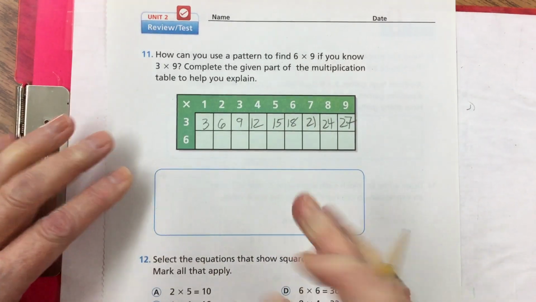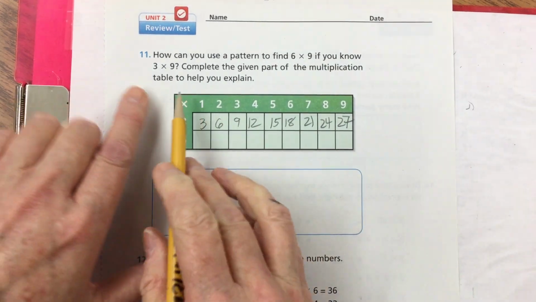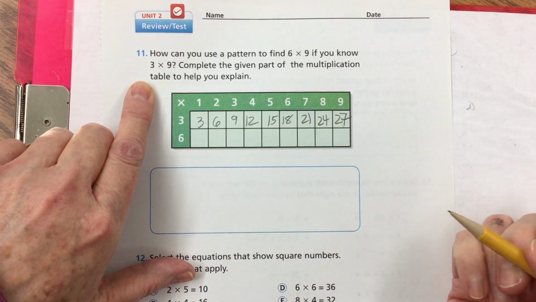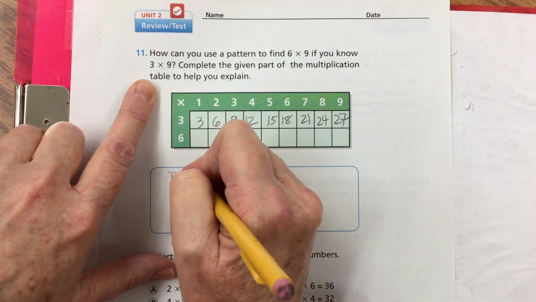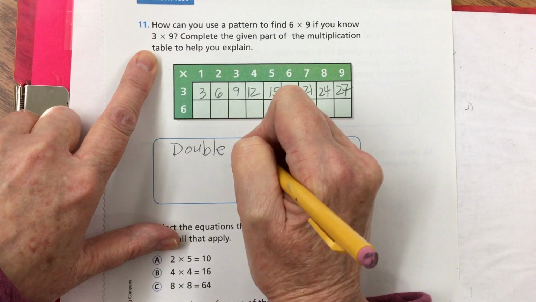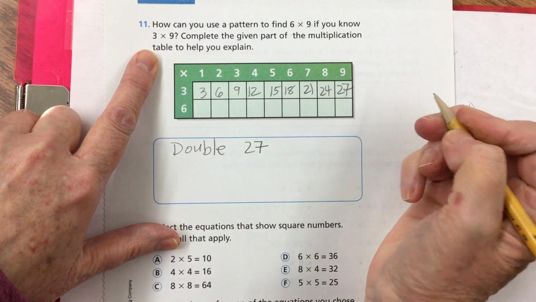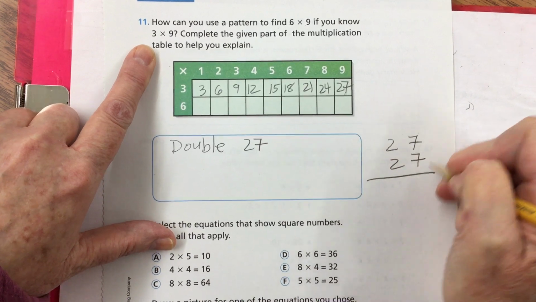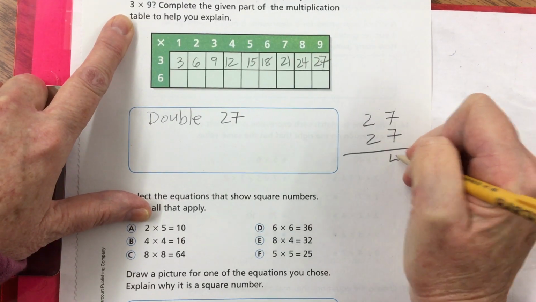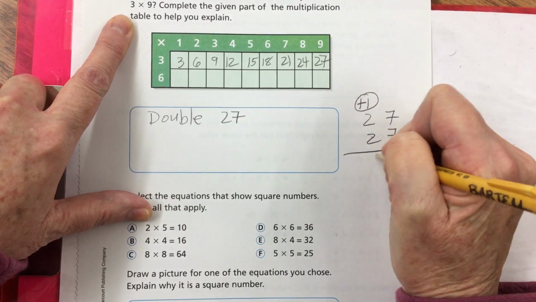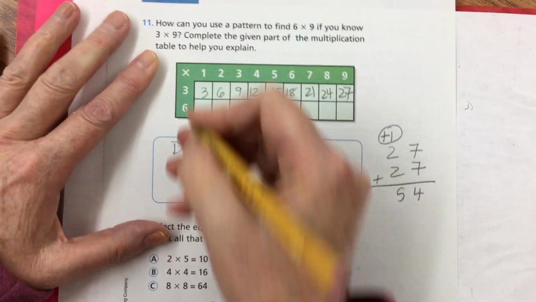So now if we know 3 times 9 is 27, how can you do 6 times 9? And the answer would be double 27. So 27 and 27. 7 and 7 is 14. Carry my 10. 2, 3, 4, 5. It should be 54. Let's see.